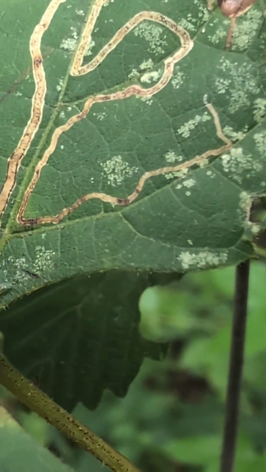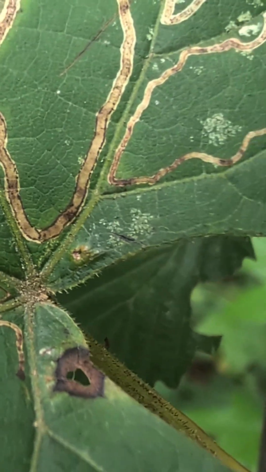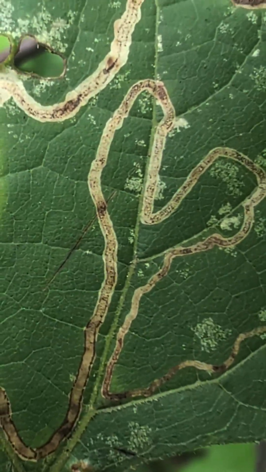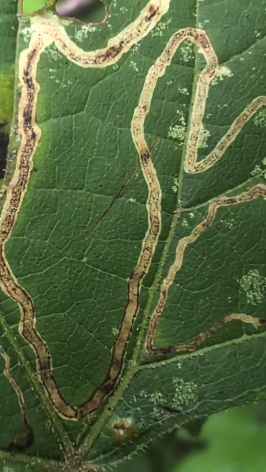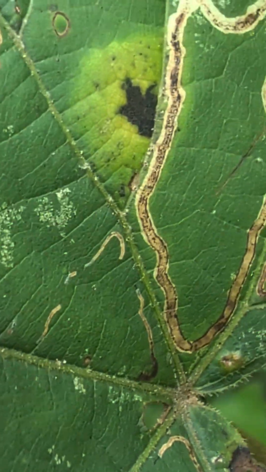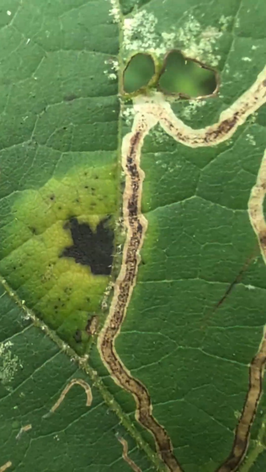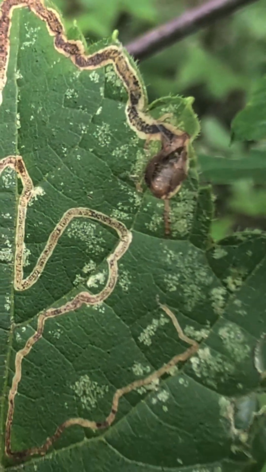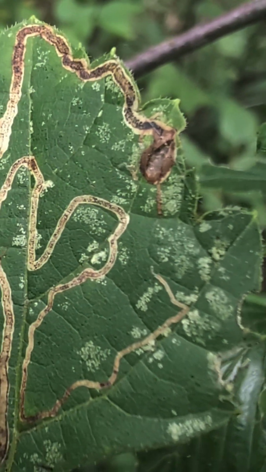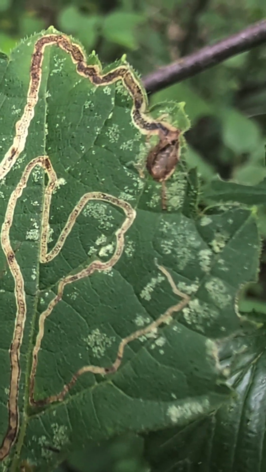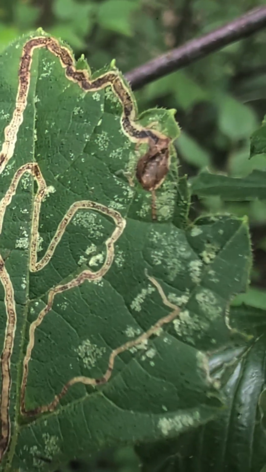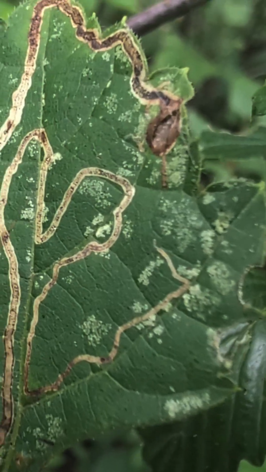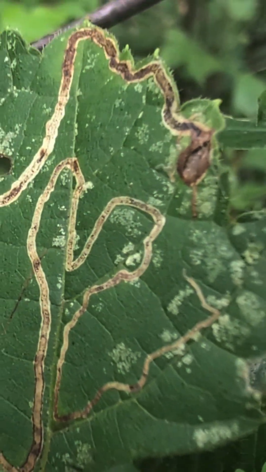So you can see the trail goes through, goes this way. He gets close to the vein, comes up, moves out here, and you can see it's getting wider as he's getting bigger. You can see the black dots in the center. That's his poop. So it keeps going, gets bigger and bigger, and then finally at the very end, you can see where he pupated inside and actually exited out of the leaf right there. So he may have pupated inside the leaf and then came out and hatched right there, or maybe he dropped down to the ground.